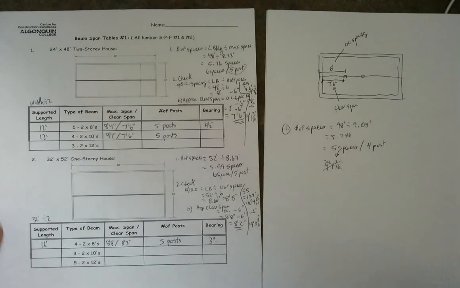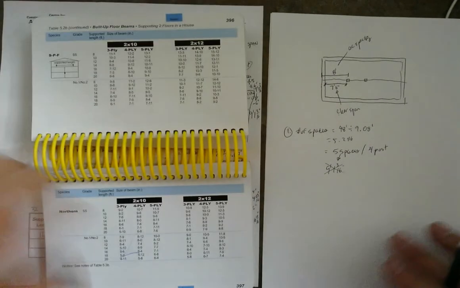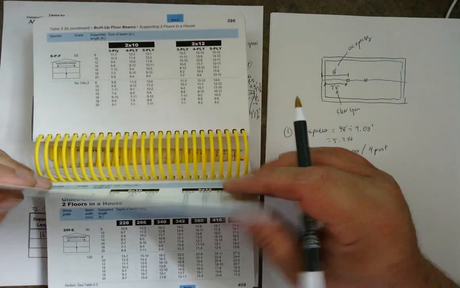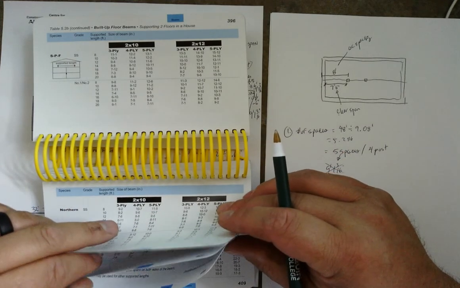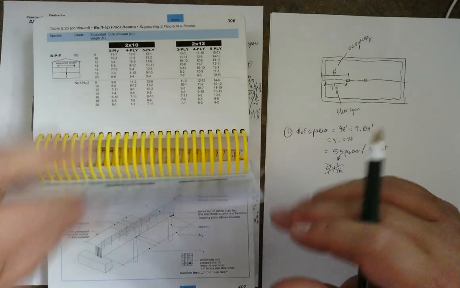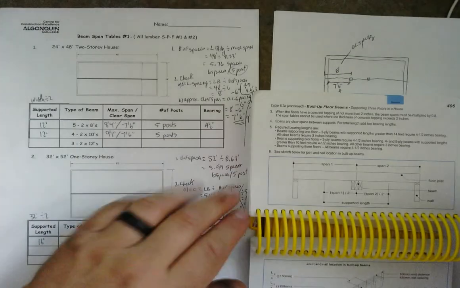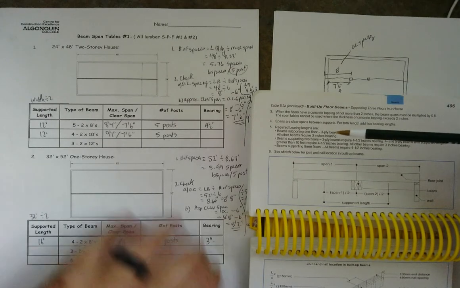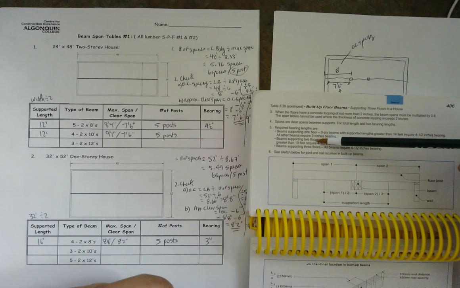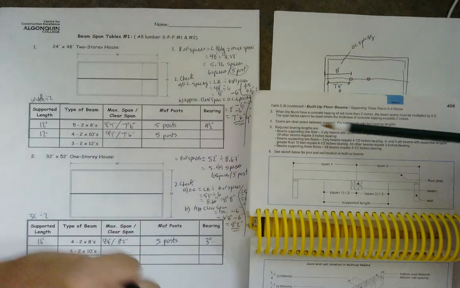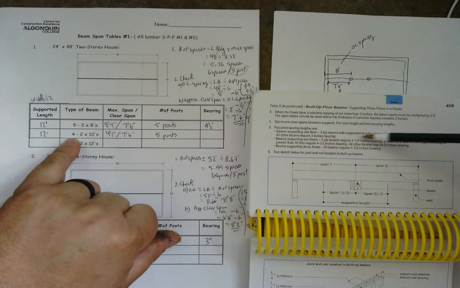So let's get the bearing for that, and then we'll move on. So bearings on 406. So again, we're dealing with a 2-story building again, right? So beams supporting 2 floors. So always look, right? Don't guess. Beams supporting 2 floors. It says 3-ply. No, we're 4-ply. Require 4.5-inch bearing.